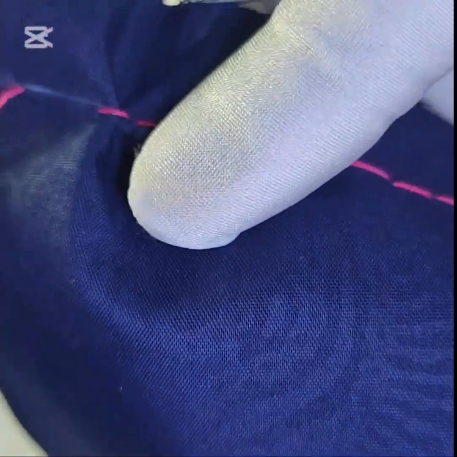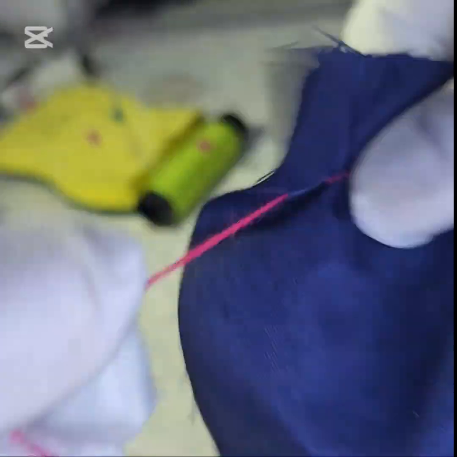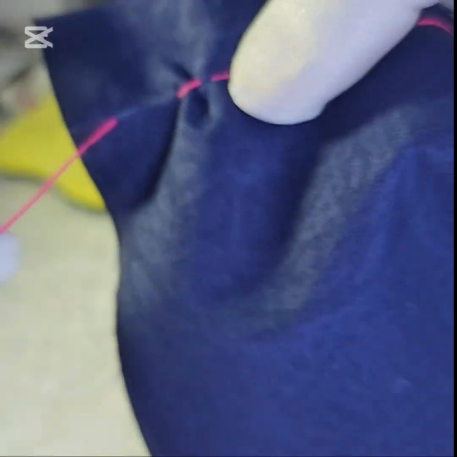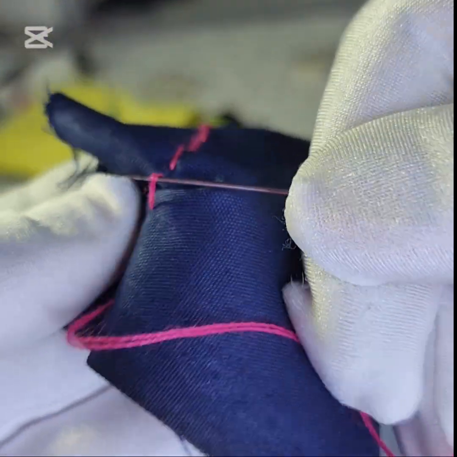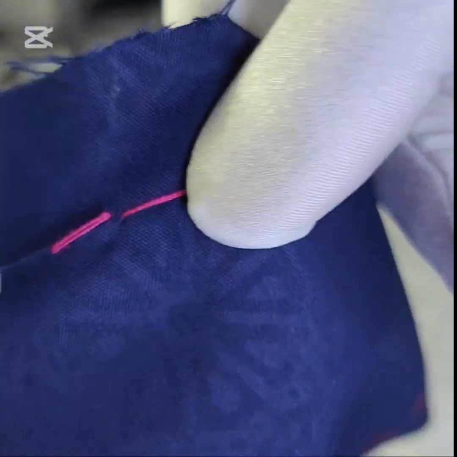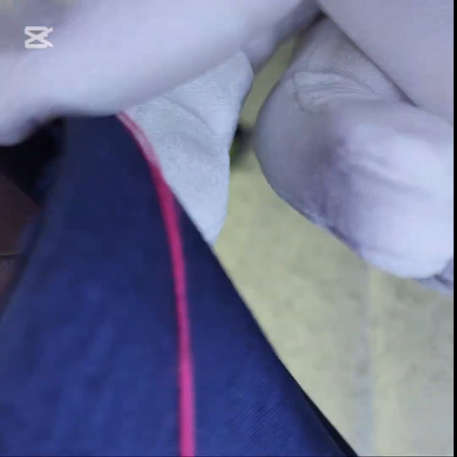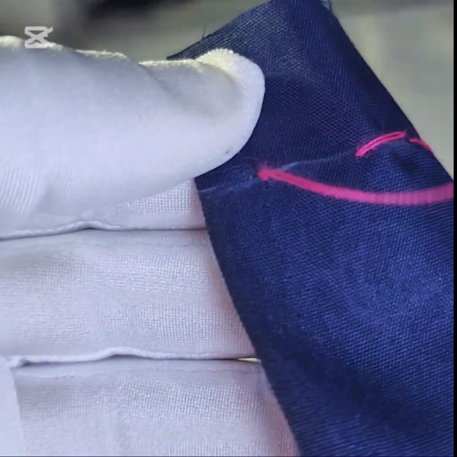So once again, I'm going to end this. In fact, I'm trying to get it back in place. Okay, so this is what I'm going to do. Because the thread is still running free, I'm going to pull it out here, and yeah, straight now. I'm going to end this line.